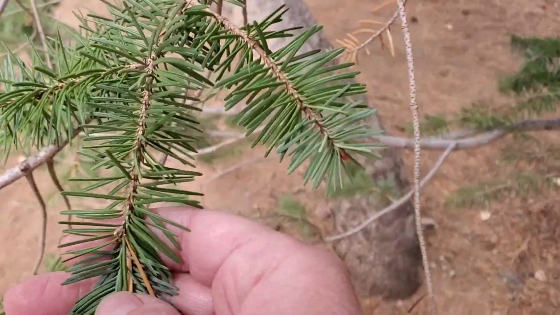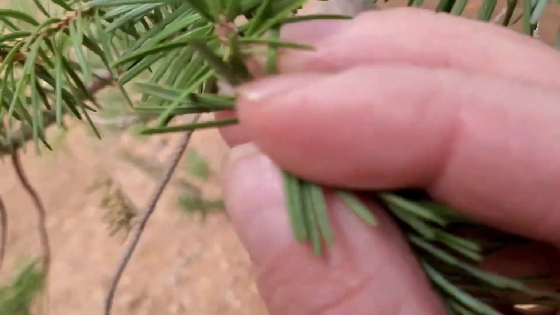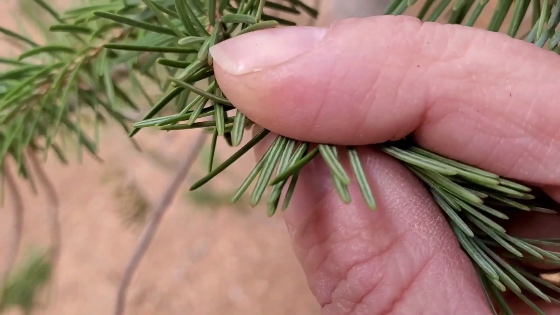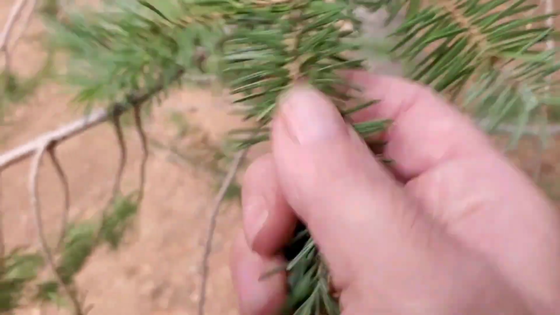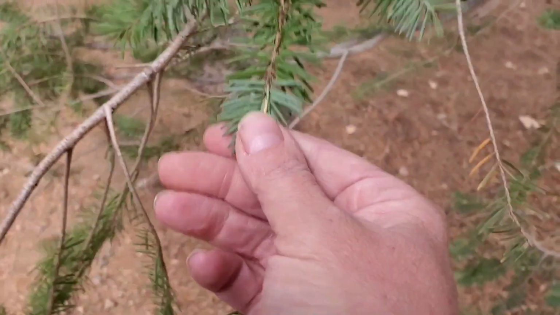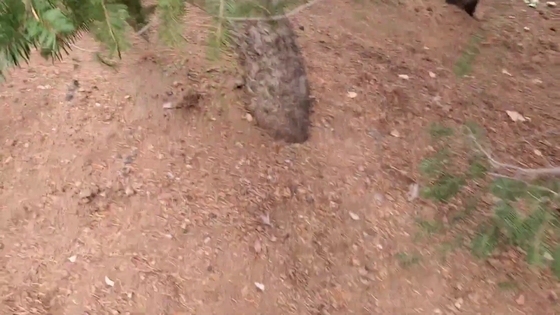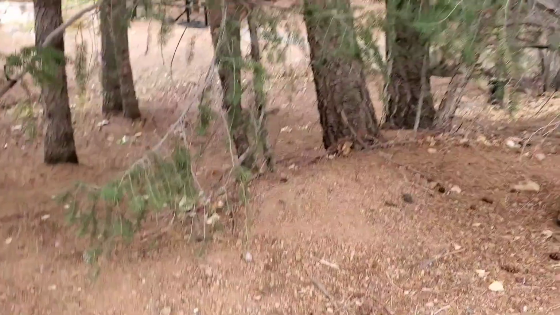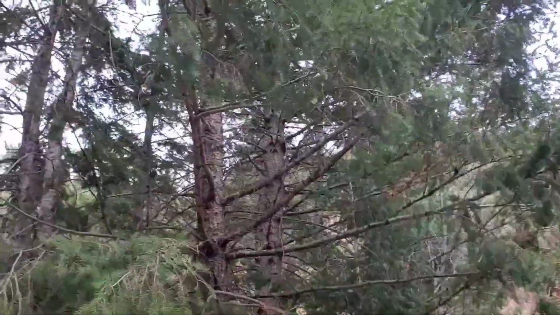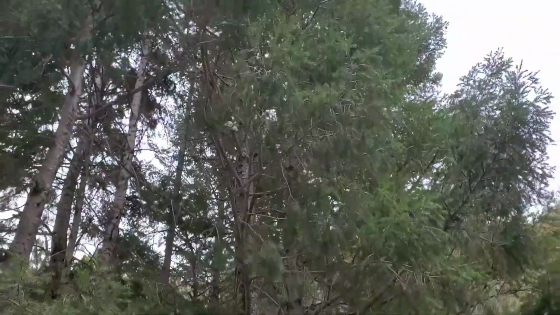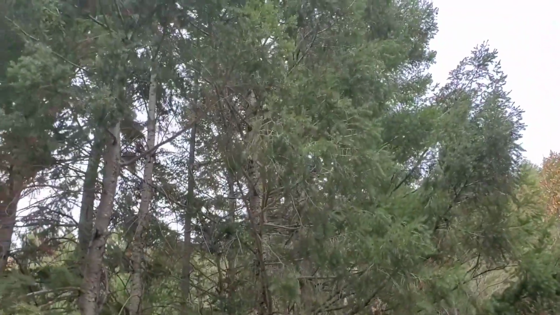Here's the flat friendly fir. The needles have only 2 sides, and so they don't roll in your fingers. The Doug fir have these white lines on the back, and the needles are coming right out of the stem. They're not in packets like a pine.